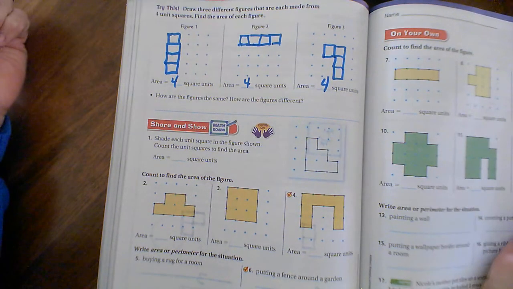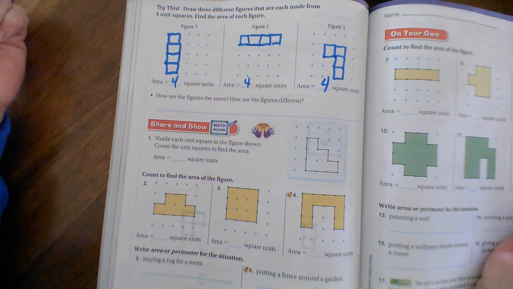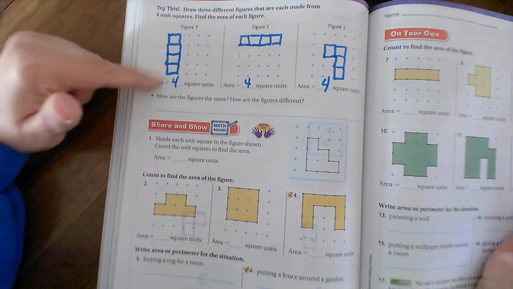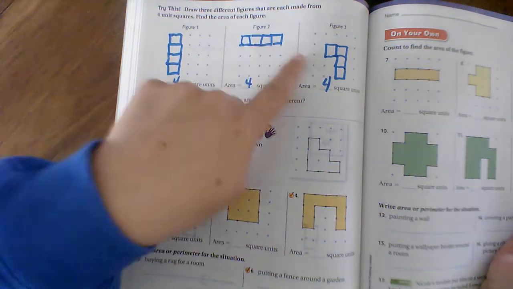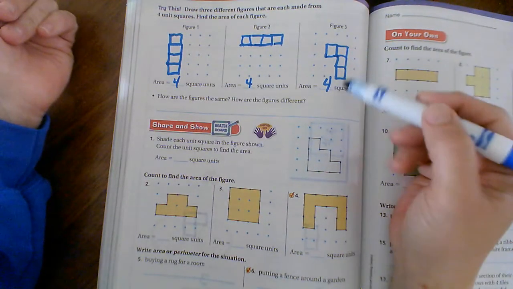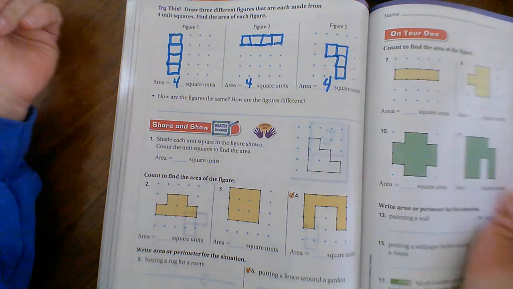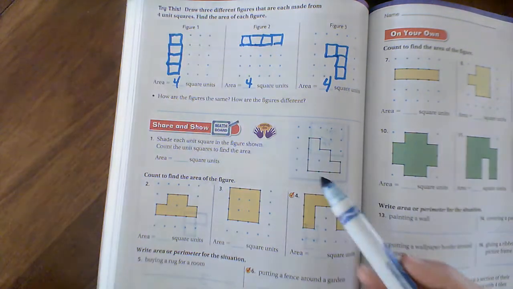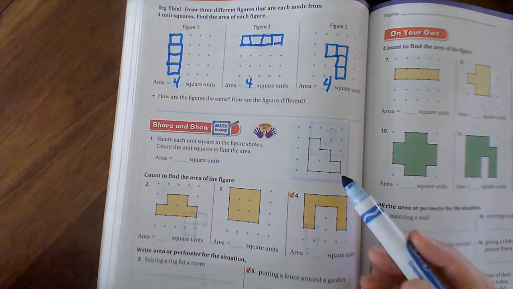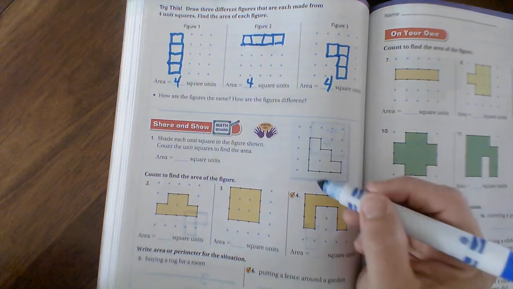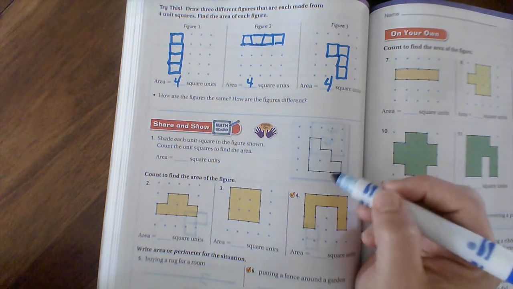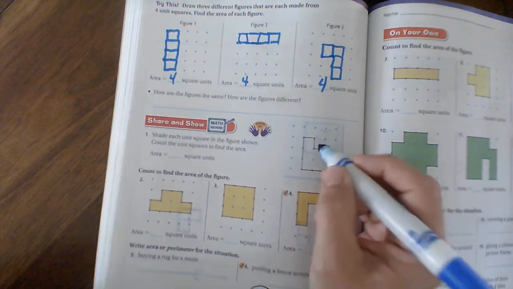Now, how are the figures the same and how are the figures different? Well, this one goes vertically, this one is horizontal, and this is just a different shape altogether. It's L-shaped, okay? So now we're going to shade each unit square in the figure shown. Well, we don't have the squares, but we have the dots, don't we? Oh, those sweet little dots.